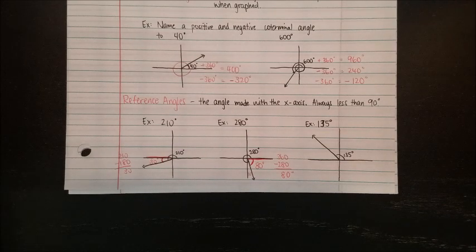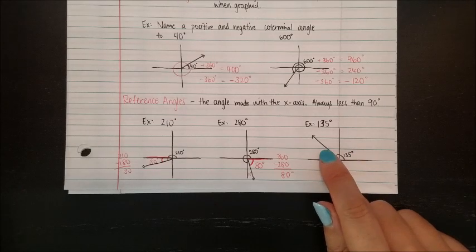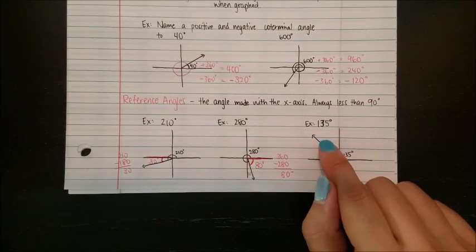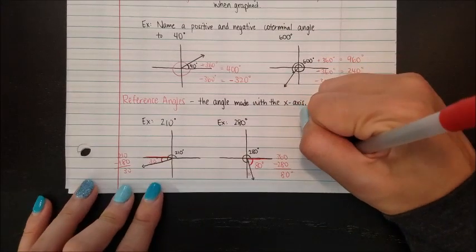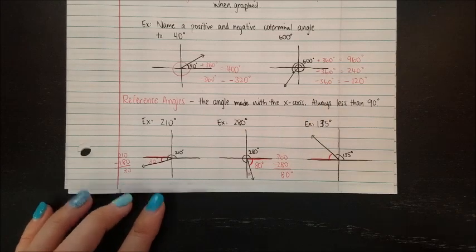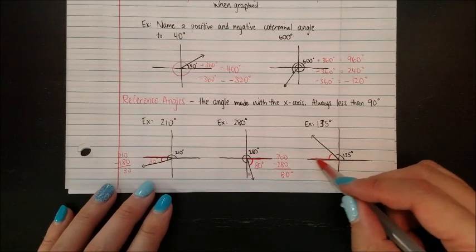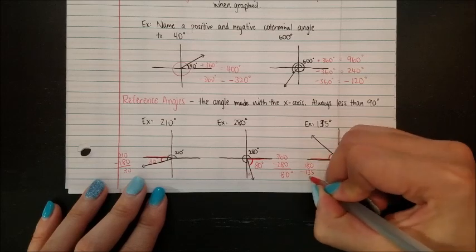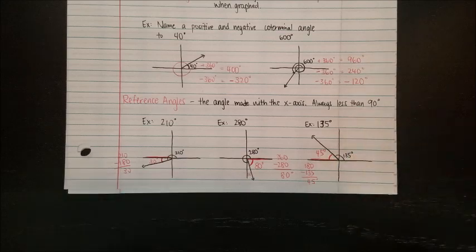So if we do another example of 135 degrees, if I were to graph this, this ends up in quadrant 2. So remember, C for quadrant 1, 2, 3, 4. So in quadrant 2, the closest x-axis that it would fall to would be this one right here. So I need to know this as my reference angle. Because this line right here is 180 degrees, 180 minus 135 will get me 45 degrees. So this angle right here is 45.